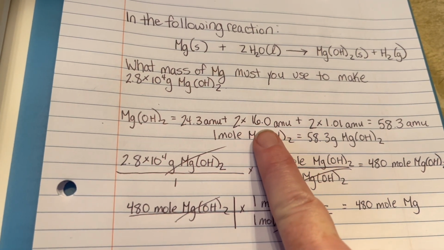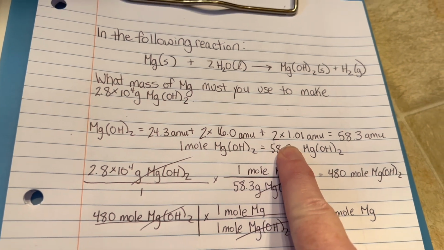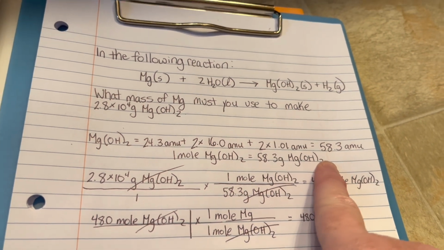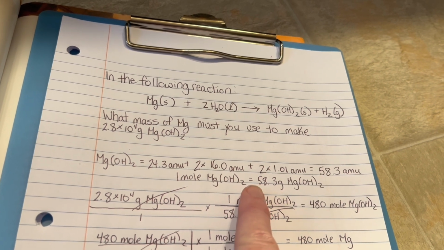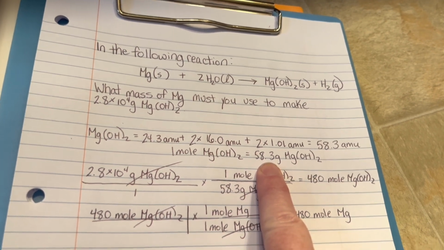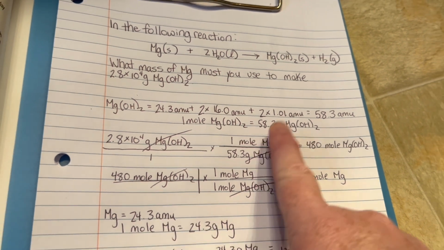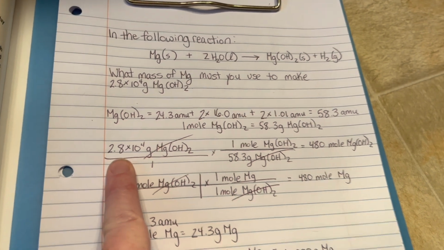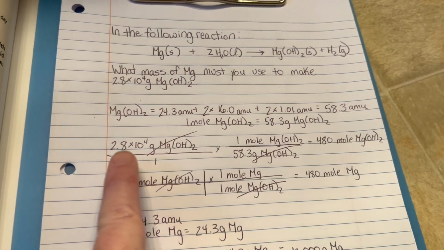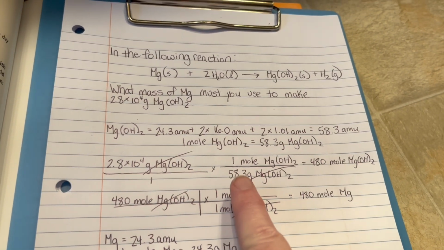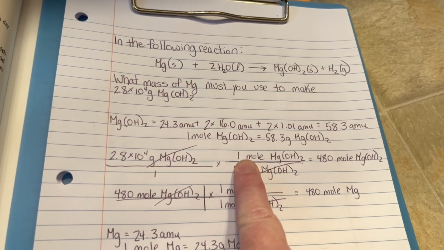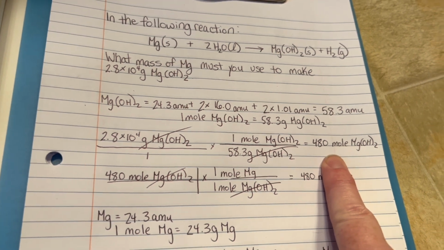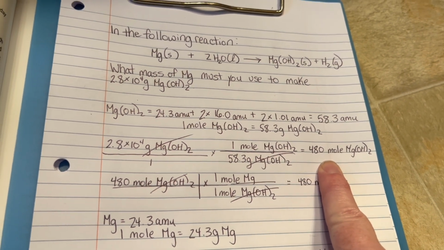So plus 2 times 16 plus 2 times 1.01 equals 58.3 AMU, which means 1 mole of Mg(OH)2 is equal to 58.3 grams. So we take our given amount, 2.8 times 10 to the 4th grams, and then we multiply by 1 mole per 58.3 grams, which tells us 480 moles of Mg(OH)2.